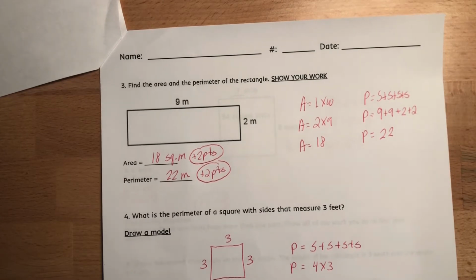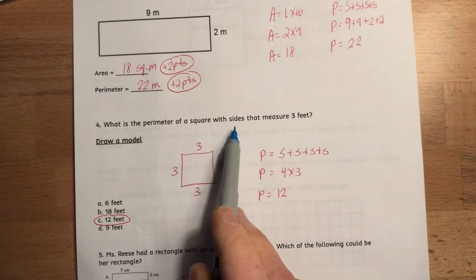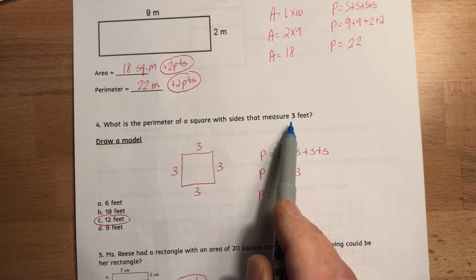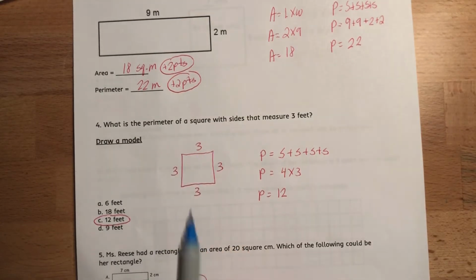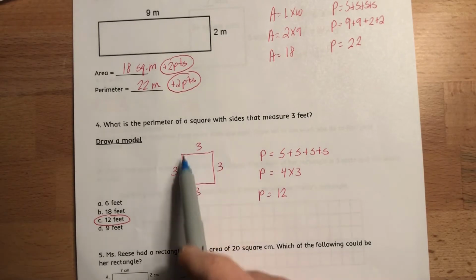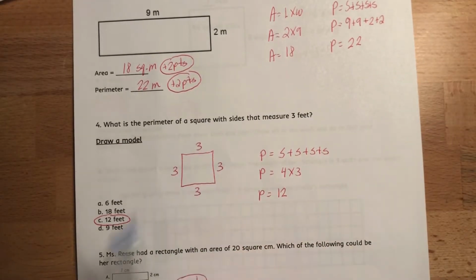All right, so now, number 4. What is the perimeter of a square with sides that measure 3 feet? We have to draw a model. So I drew my model. I made a square with as even sides as possible because I know a square has got 4 equal sides with 4 right angles. One side was 3, so that means all the sides are worth 3.